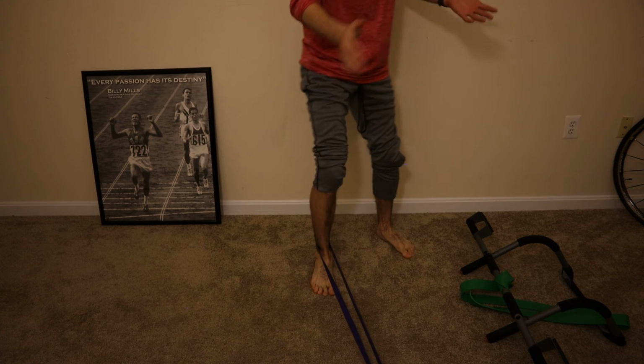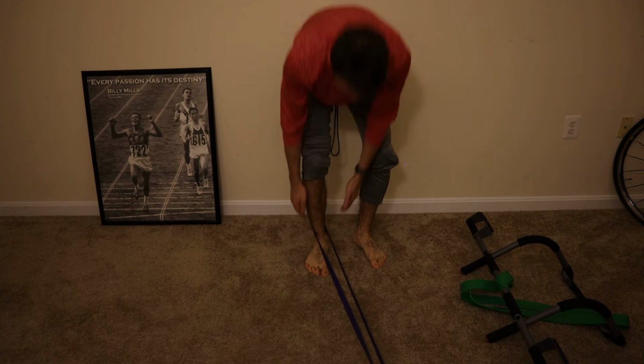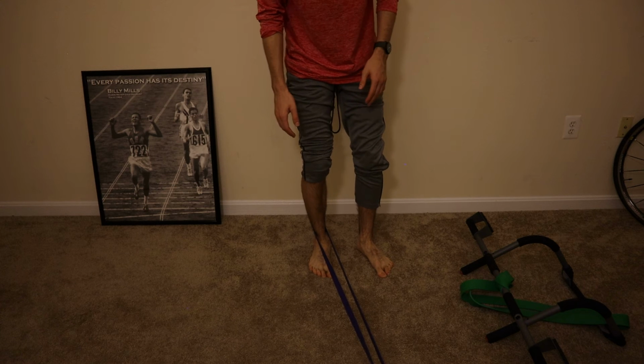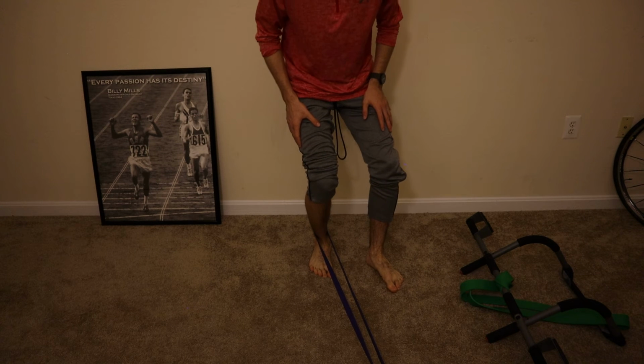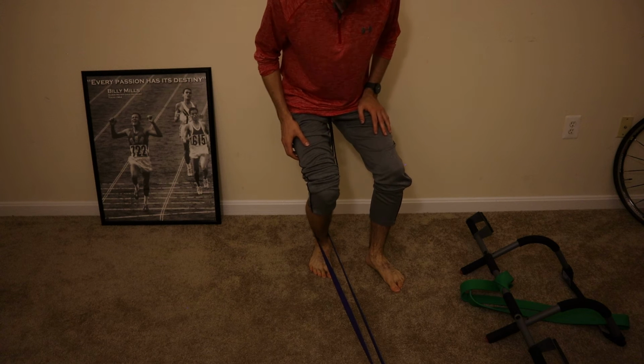So what we're going to do, we're going to have the band, get yanked here, because this is a pretty tight band. Right above the ankles here, right above the ankle bones. And the goal is I'm just going to drive my knee forward and I'm coming back. And doing these for 2 minutes.